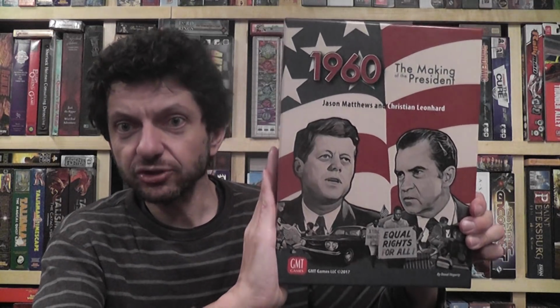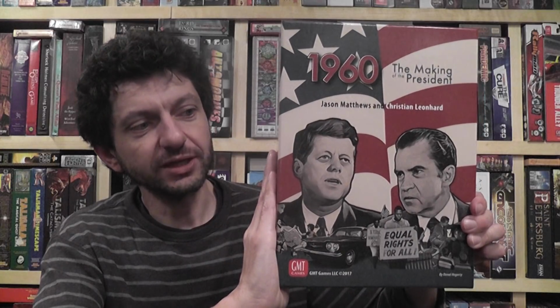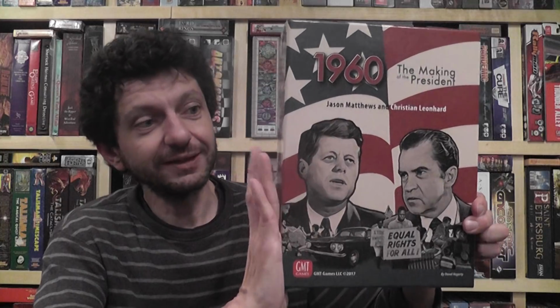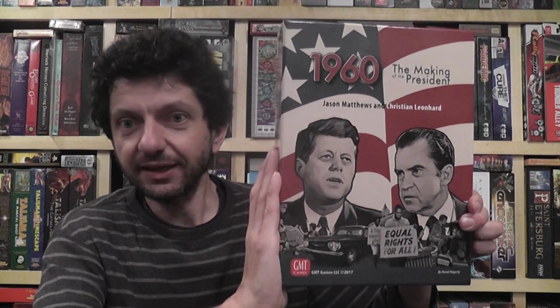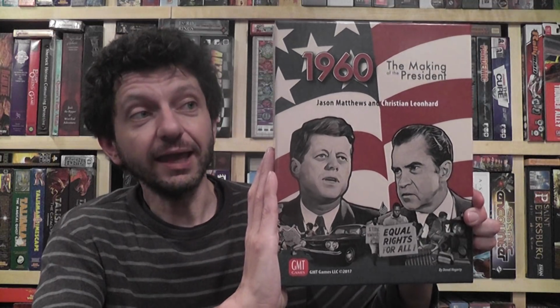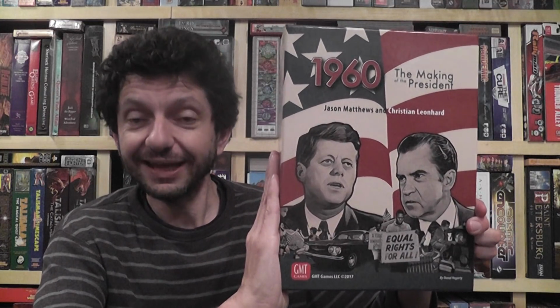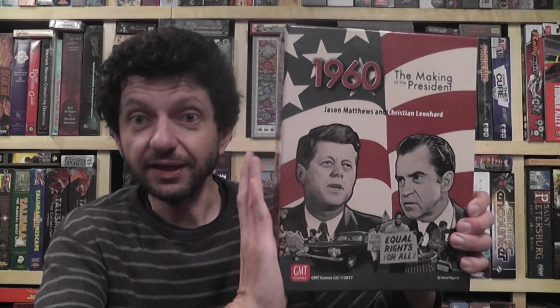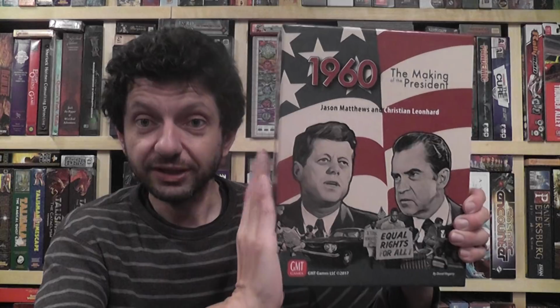In any case, a very enjoyable game, a game that can be used as a pedagogical tool, or simply, if you don't care at all about the topic, it is still a game with a lot of interesting decisions and choices to make, and therefore a game with very engaging gameplay. 1960: The Making of the President by GMT. Second edition of the game, and definitely a good game.